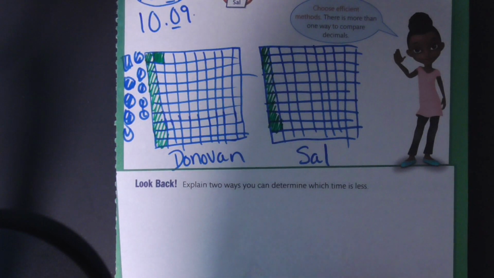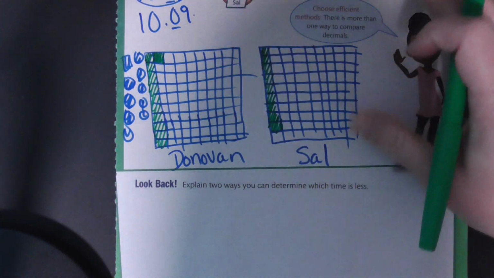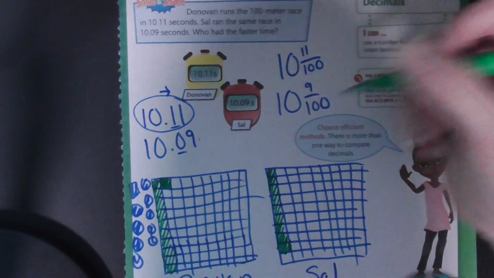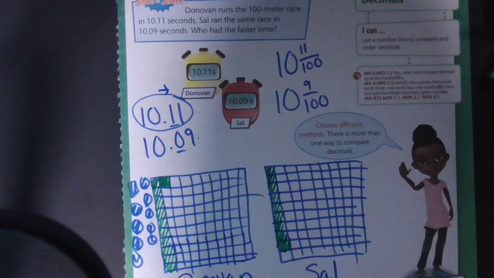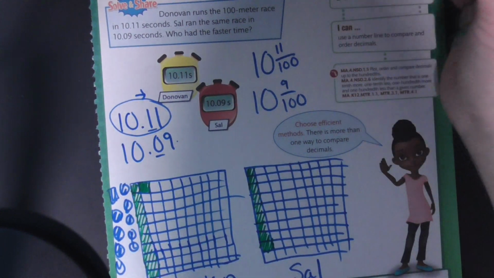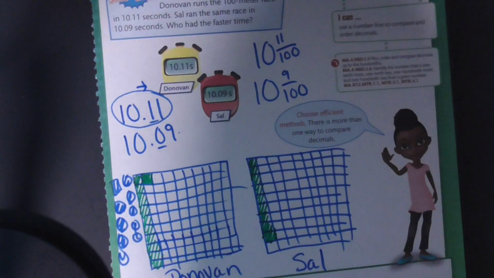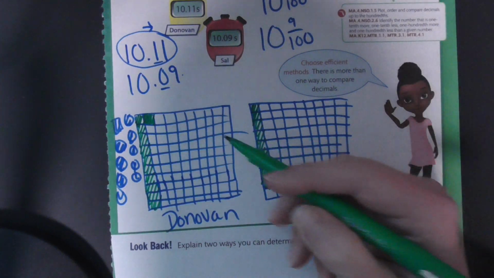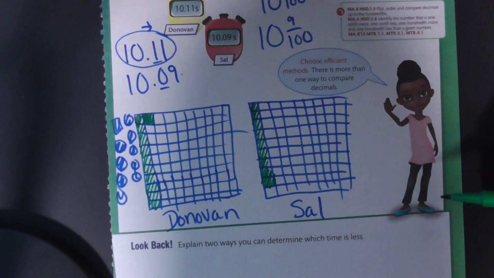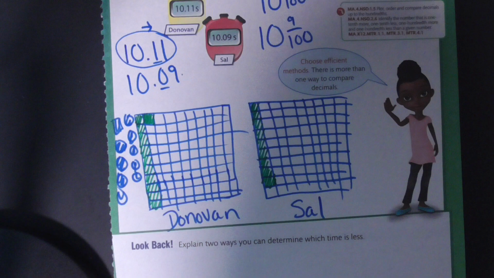So explain 2 ways you can determine which time is less. We've done that. We actually did 3 different ways. We looked and compared the decimals. We looked at and compared them as mixed numbers. And we also drew a model or a picture to compare visually. Okay, so 3 different ways.